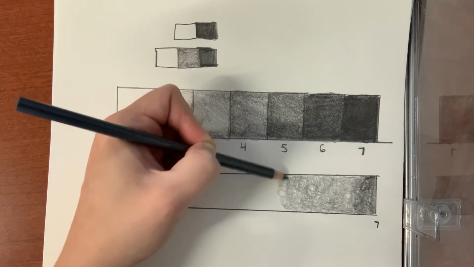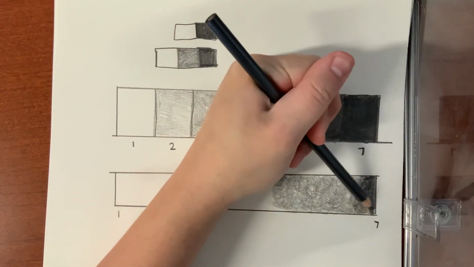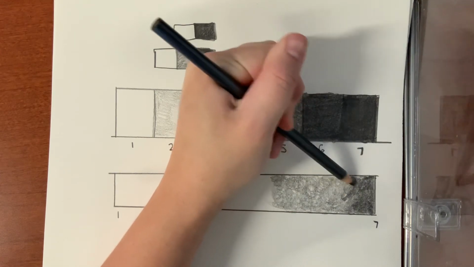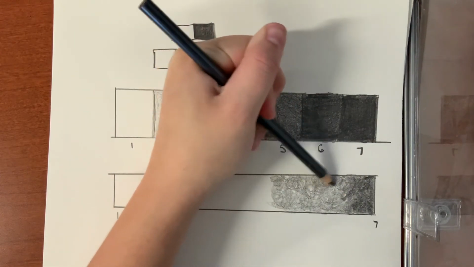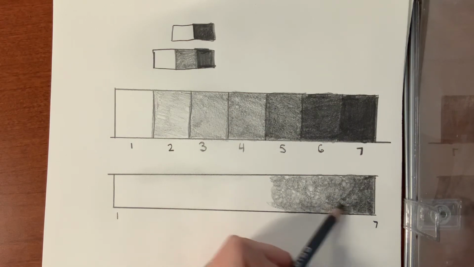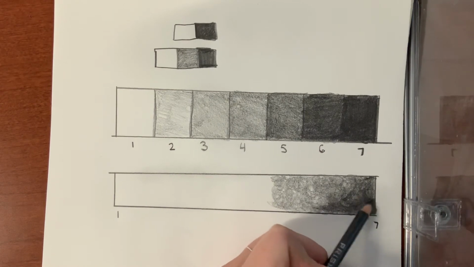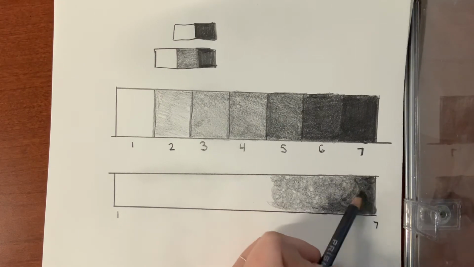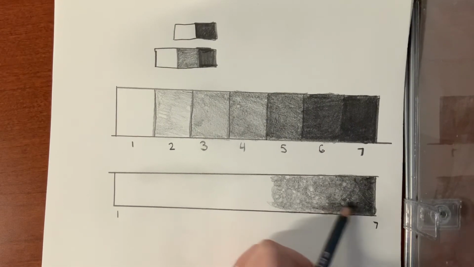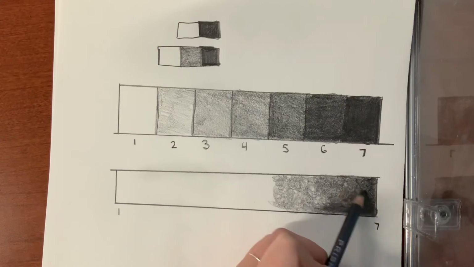So now that we're at 5, I'm going to come back here and add some more lead, because what I'm trying to do is match what I see above, without that harsh transition line. We're starting to get there.